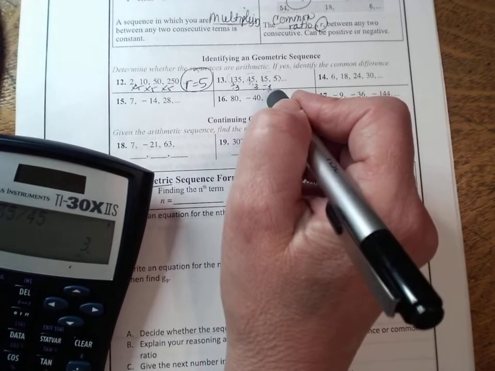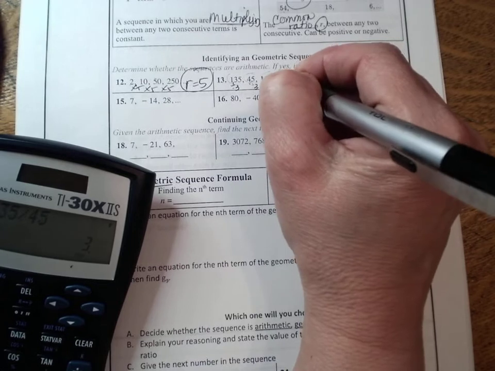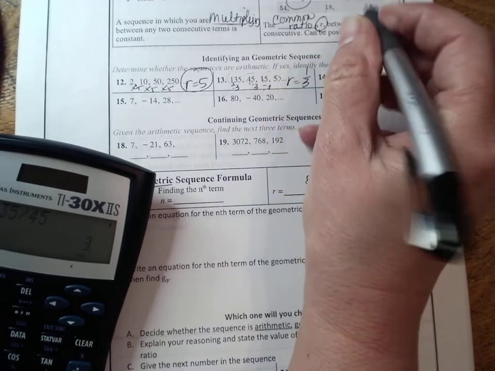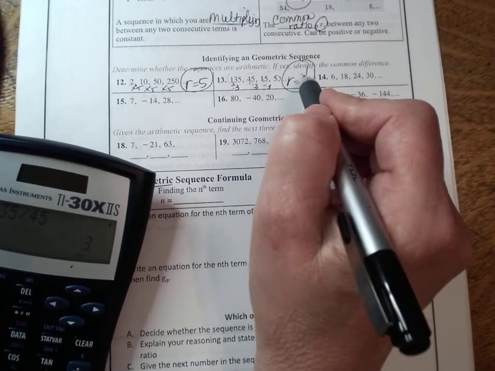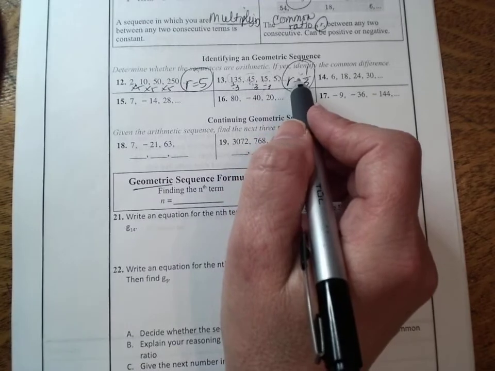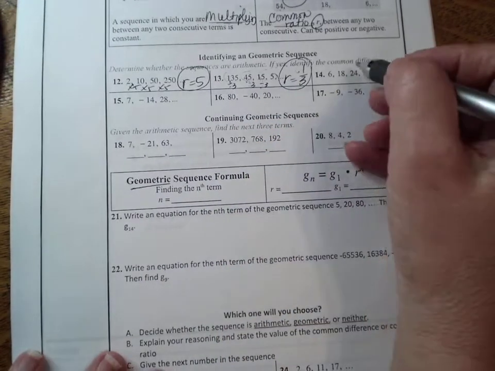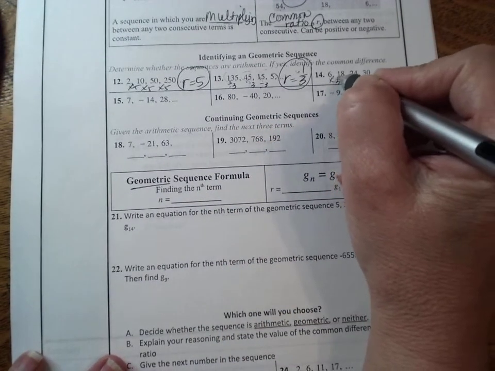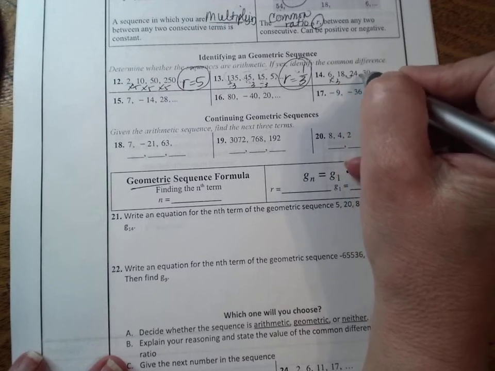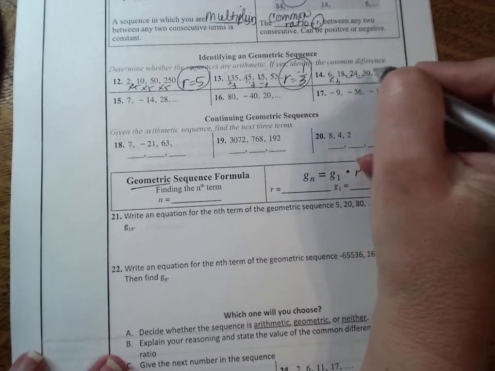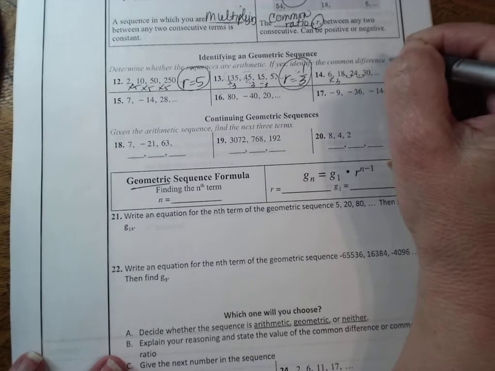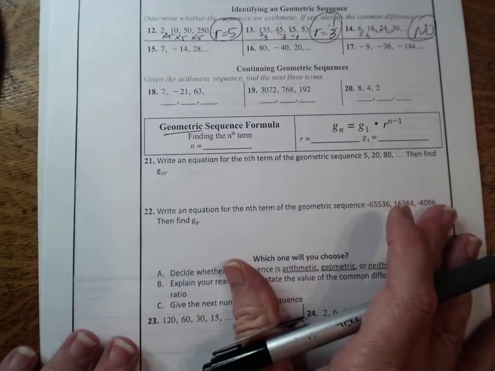Now, it's dividing by 3, but you're not going to do dividing by 3. You're going to do 1/3. Okay, we're multiplying. So dividing by 3 is the same as multiplying by 1/3. All right, this one. Oh, that looks like multiplying by 3. Ooh, but this is not. That is not. This is not. So this is not a geometric sequence.